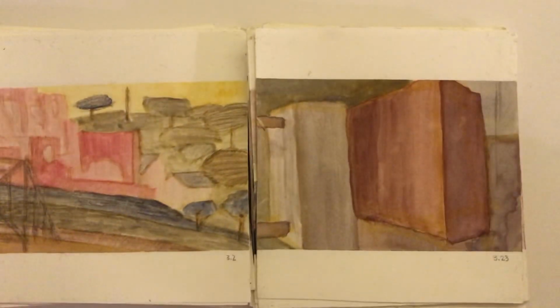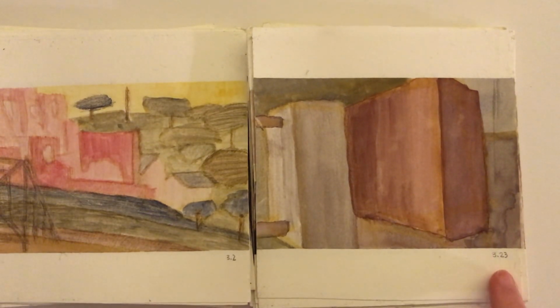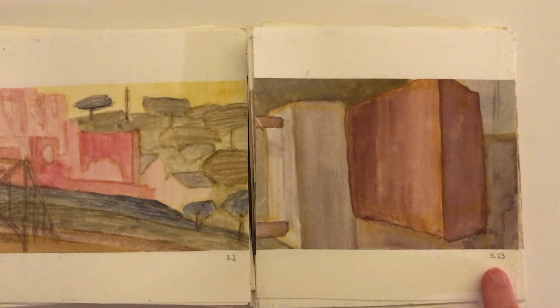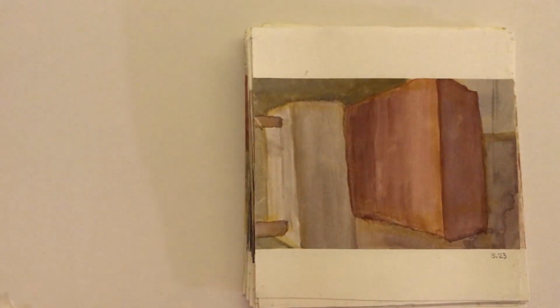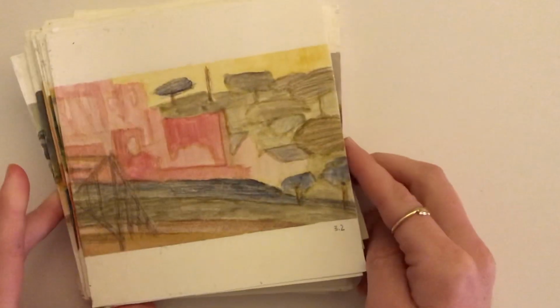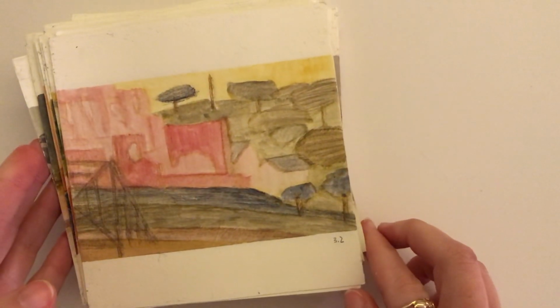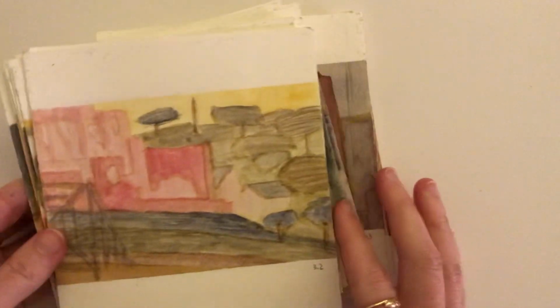So I kind of would set those parameters at first, and then however many paintings it took. I think this one actually I had a 24 as well. I'm not sure. I think I sold it. But however many steps it took, that's how long the series was.